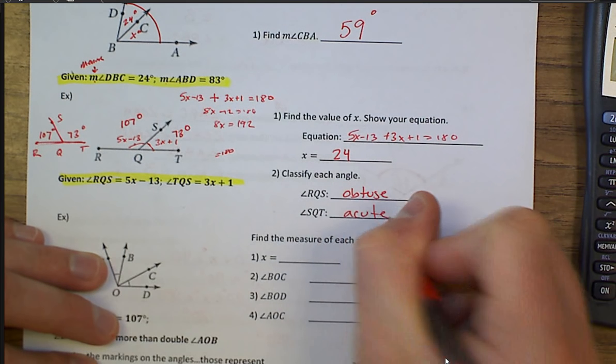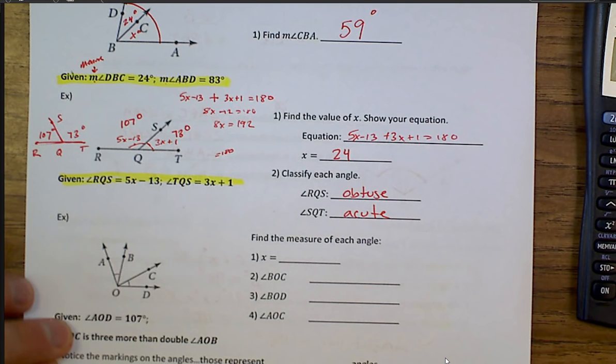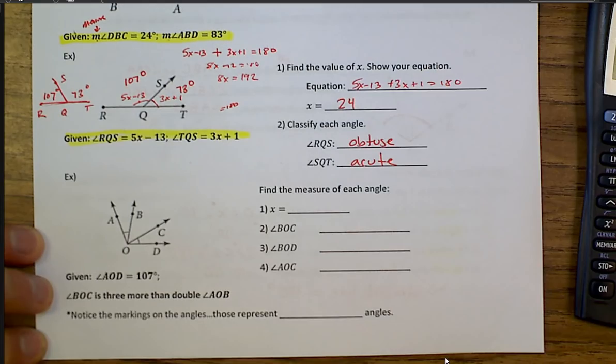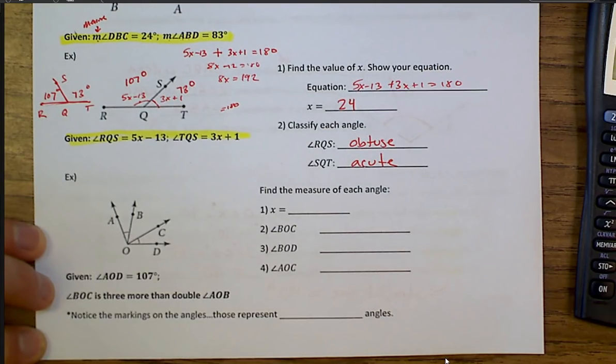All right. Why don't you hit pause and try the very last one, and then I'll see how you do. Go ahead and hit pause, try it, and then hit play when you want to check your answer.